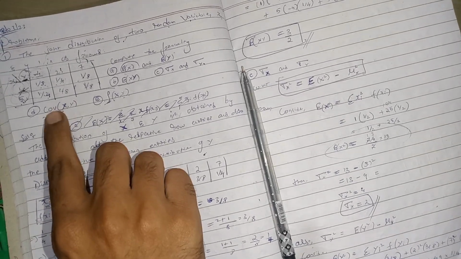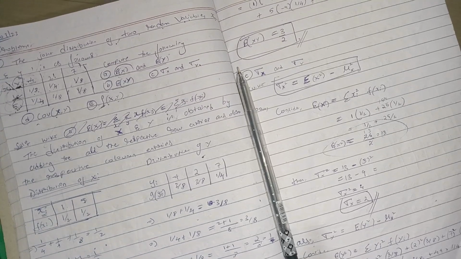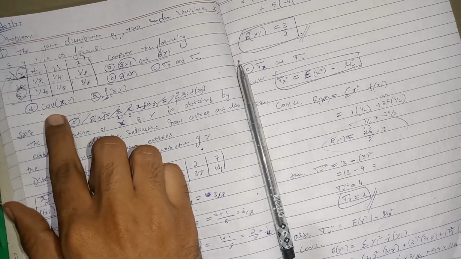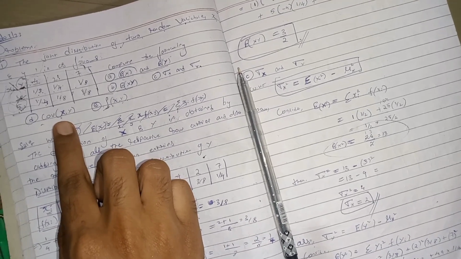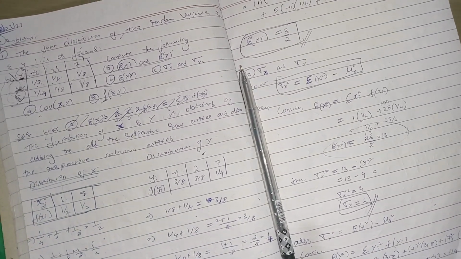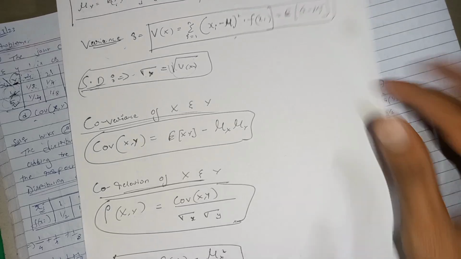So what does COV of X and Y imply? It is nothing but covariance of X comma Y. We shall go to our standard formula list.